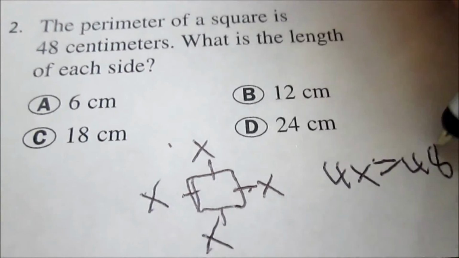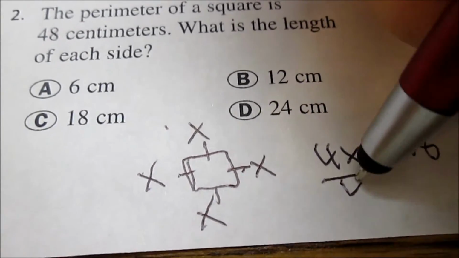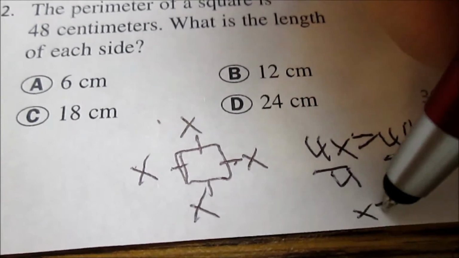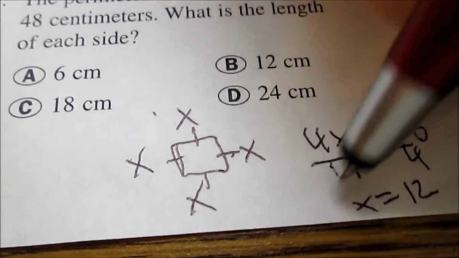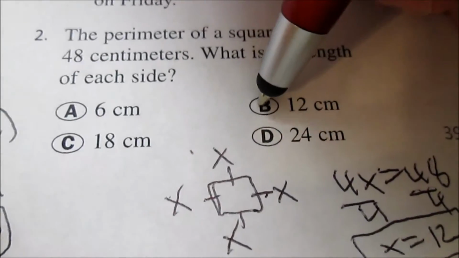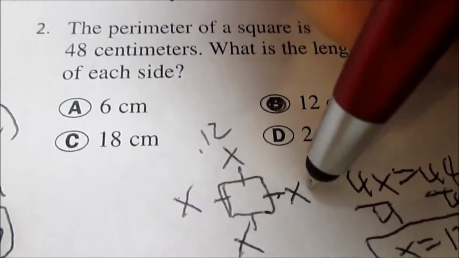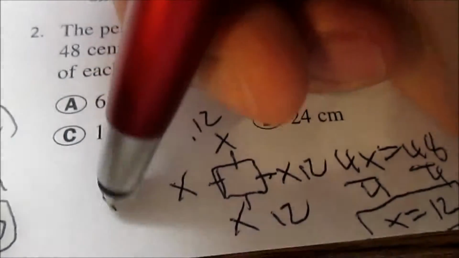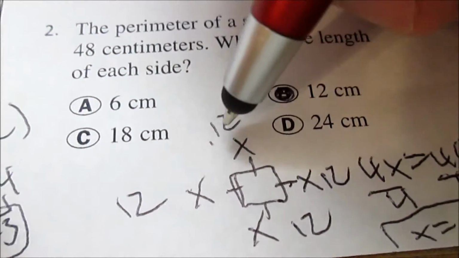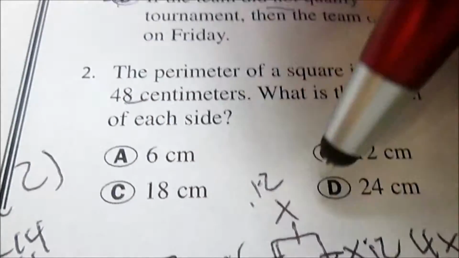4x equals 48. What is the length of each side? I'm going to divide by 4 on both sides, and I get x equals 12. So each side is 12. So if I want to check, I just put 12, 12, 12, and 12. I add all these up, and it should give me 12, 24, 36, 48. So it's correct. B.